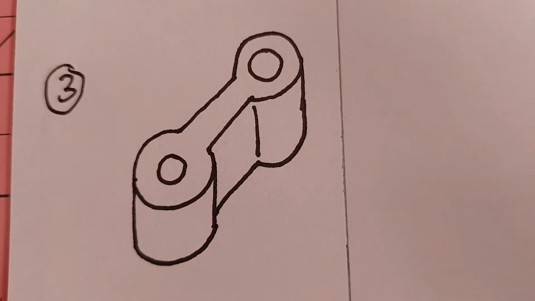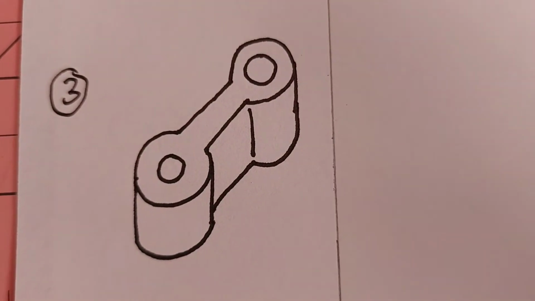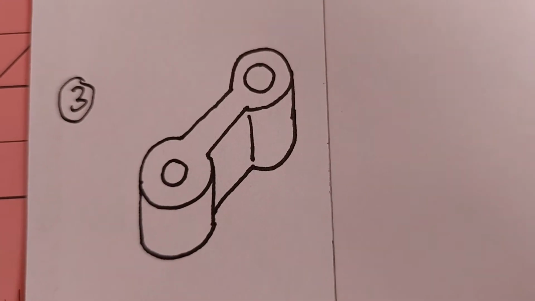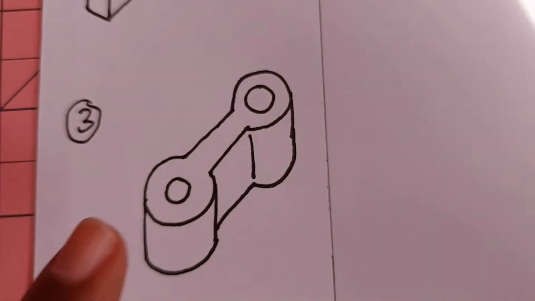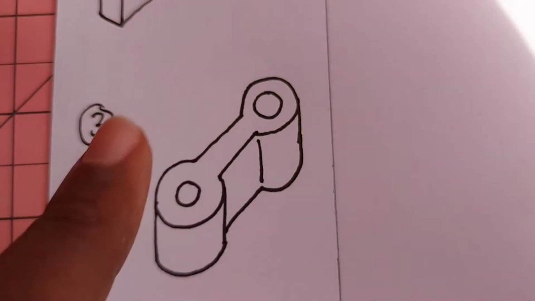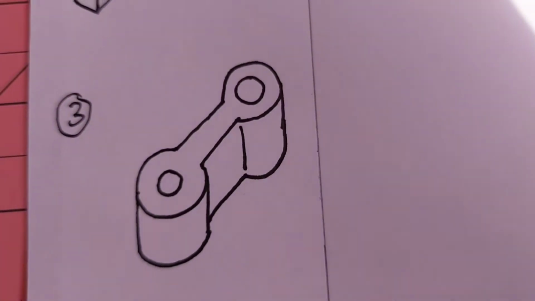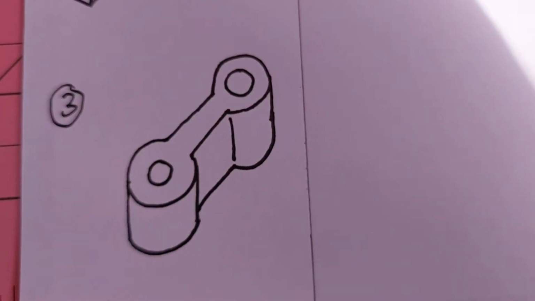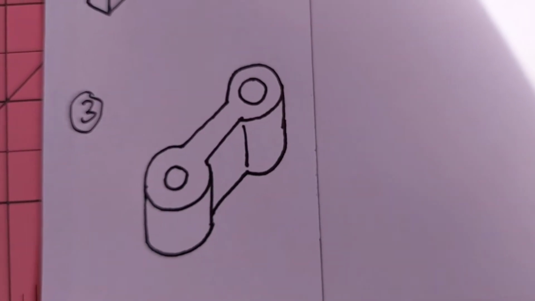In isometric drawings, you can see one block or one figure, and you can see the different sides of that figure, but it's all drawn together. Now with isometric drawings, they're also done at angles of 30 degrees. Now we're going to go into orthographic drawing.